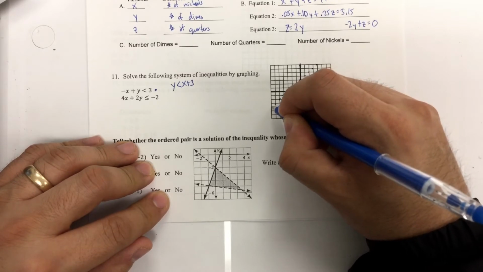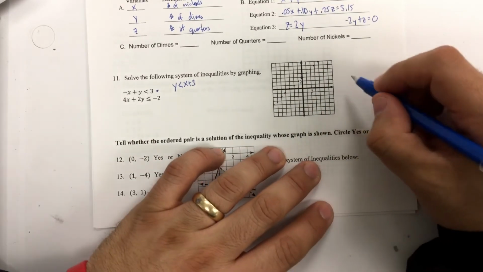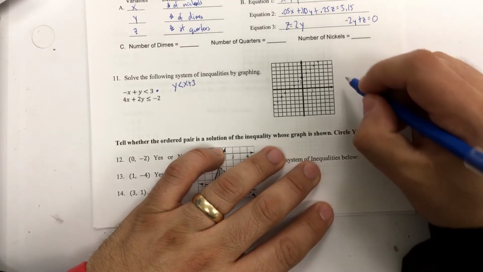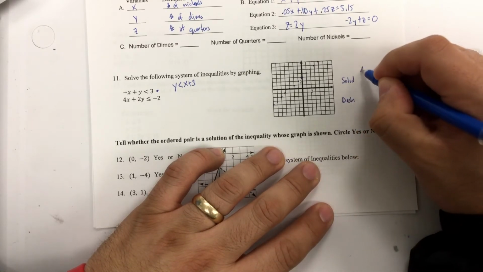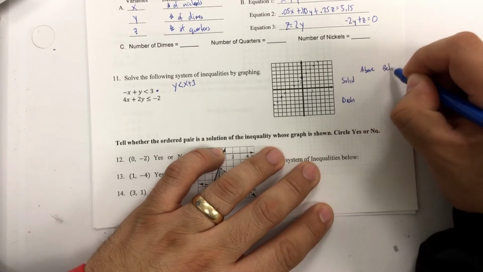And now before I graph it, let's go ahead and talk about this. So you can have 2 types of, or 4 types of line. It can be solid or dashed, and you can shade above or below.